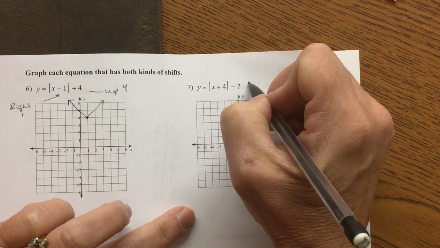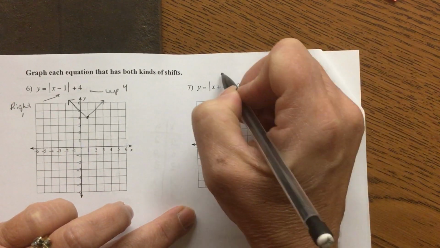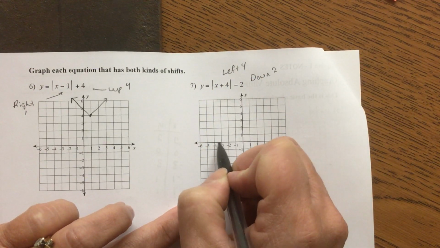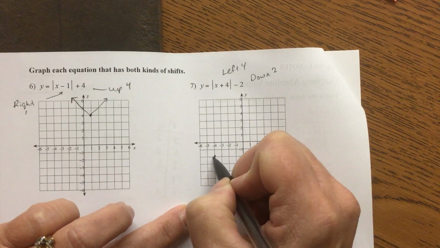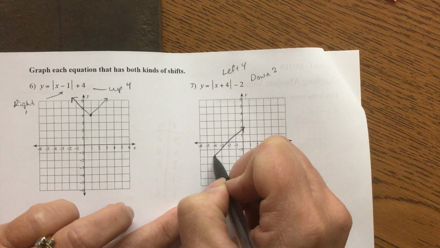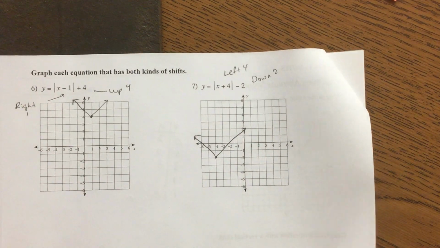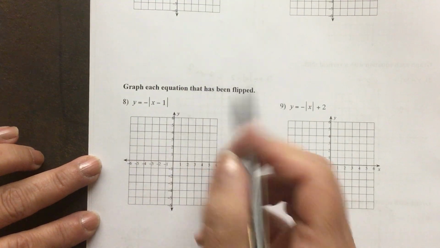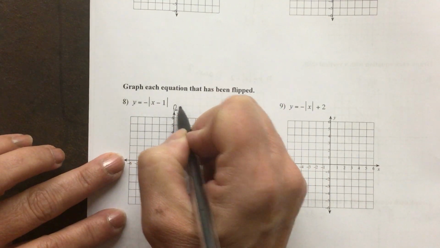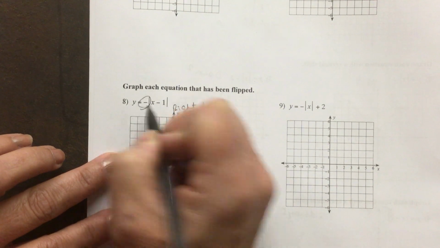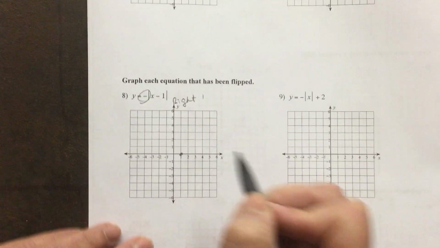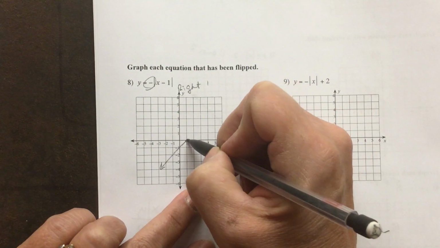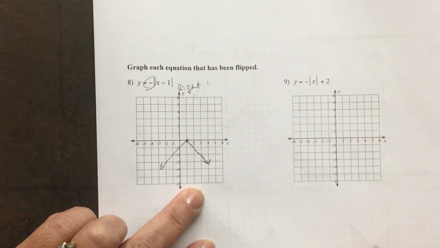So this is going to go down 2. This is going to go to the left 4. So left 4, 1, 2, 3, 4, down 2, and then you draw your line. Okay. If you have a negative on the outside, it flips it upside down. So this -1 on the inside is going to go to the right 1, and then it's going to be flipped. So you're going to go to the right 1, but then your V shape is going to be upside down.